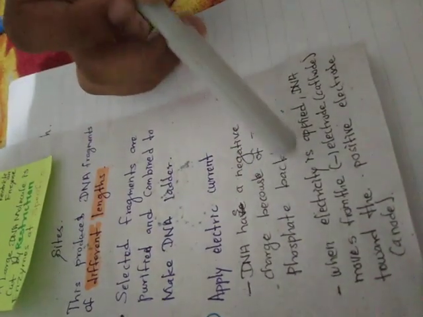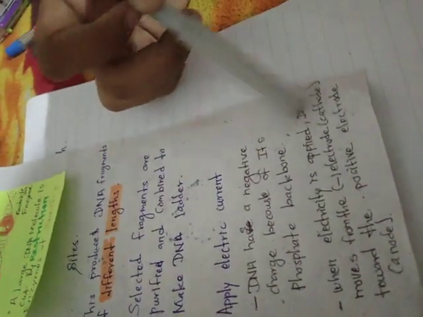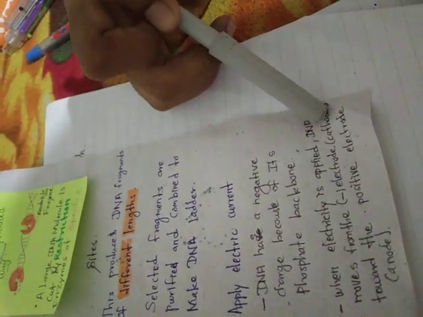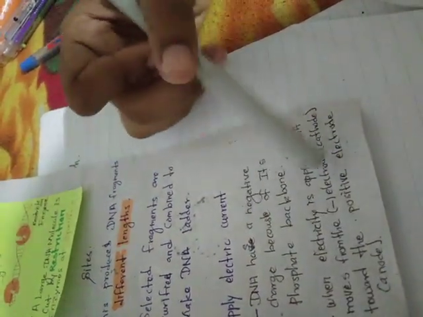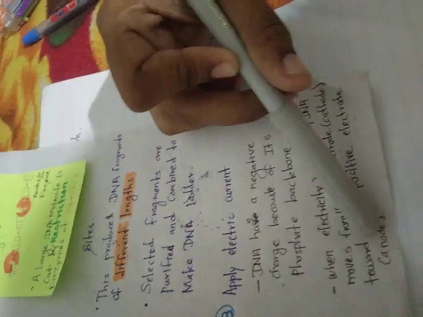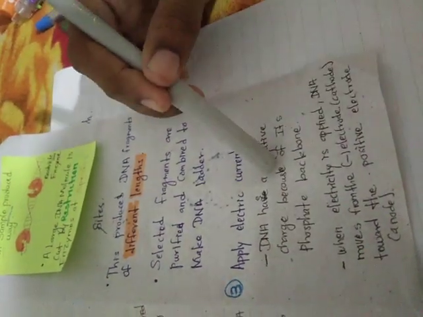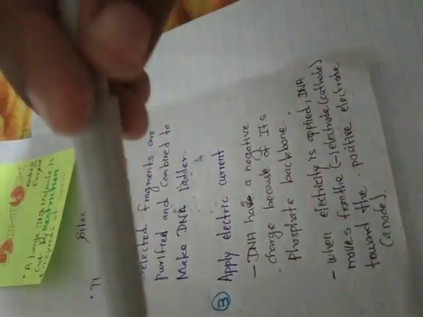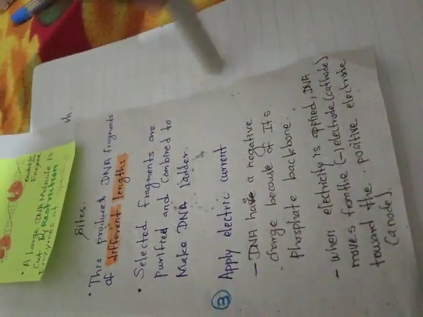So when electricity is applied, DNA moves from the negative electrode, the cathode, towards the positive electrode, the anode. So in the third process, the main thing is the DNA moving from minus to plus.